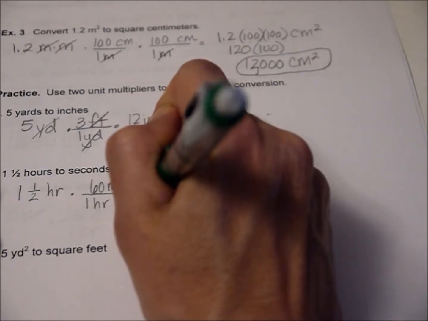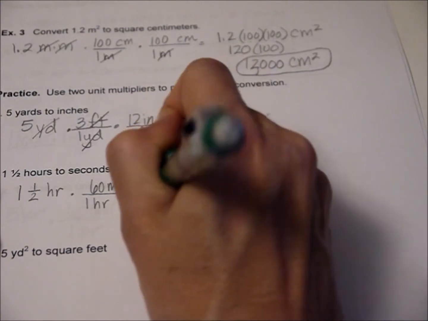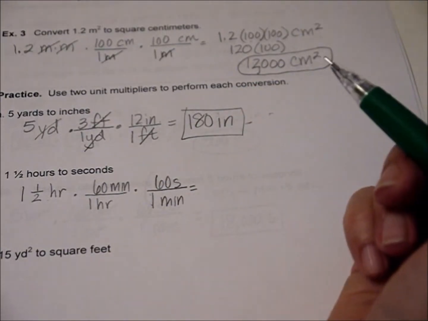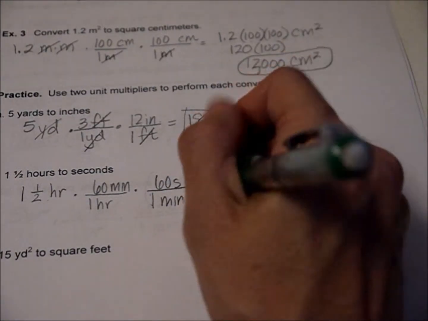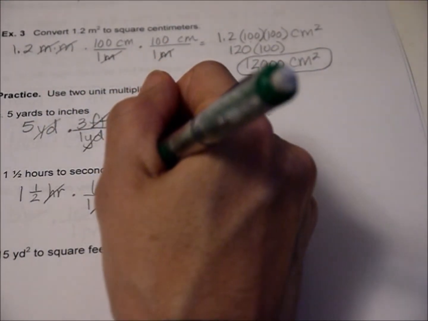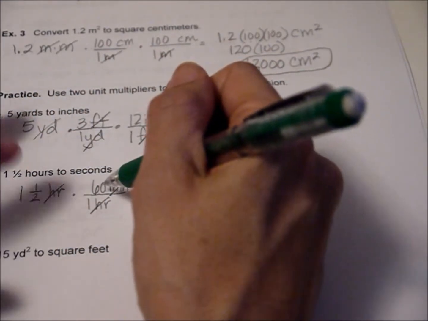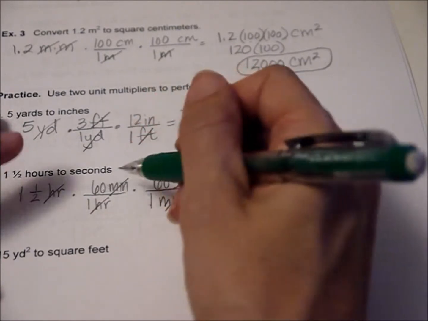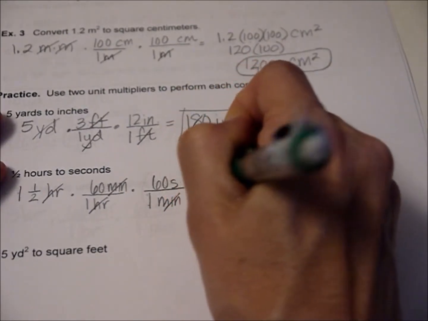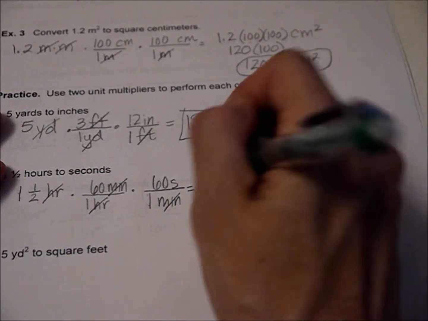All right, so in 1 minute, there are 60 seconds. So now we have 1.5 times 60 times 60. Don't let that scare you. Let's make sure our units cancel out. 1.5 times 60: 60 times 1 is 60, and then we add a half of 60. So 1.5 times 60 is actually 90. So now we have 90 times 60. 90 times 60 is 54 with 2 zeros. And there's our answer.